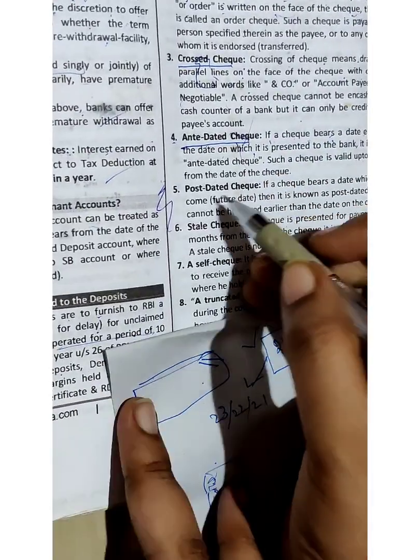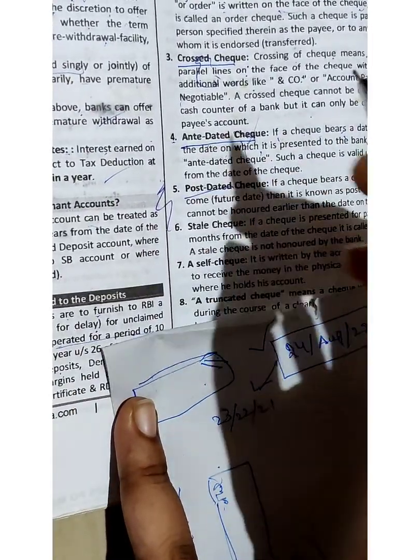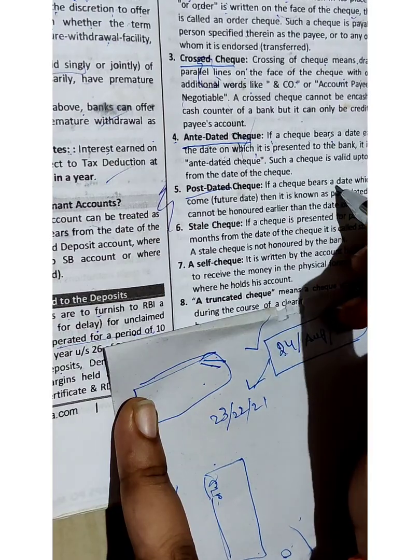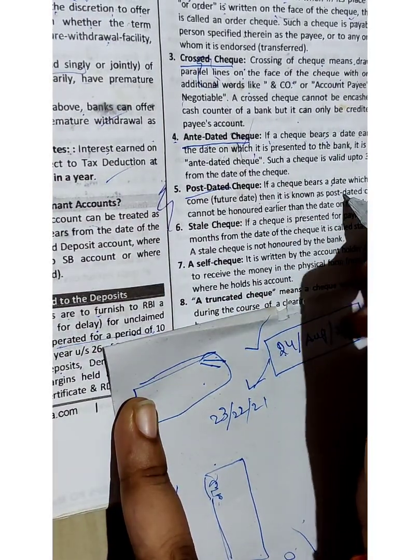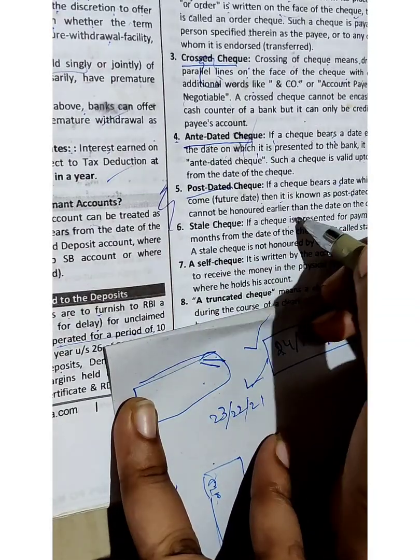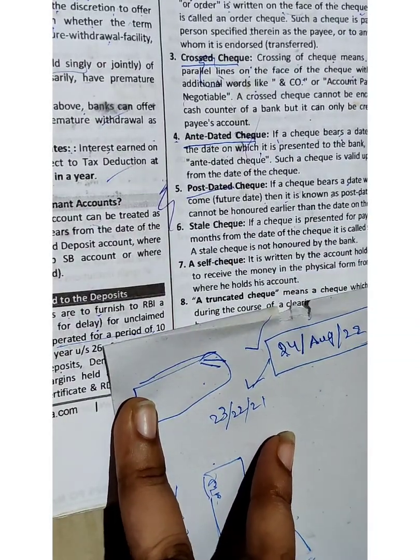So the next one was the post-dated check. This is the reverse of the antedated check. If a check bears a date in the future, then it is known as a post-dated check. It cannot be honored earlier than the date on the check.